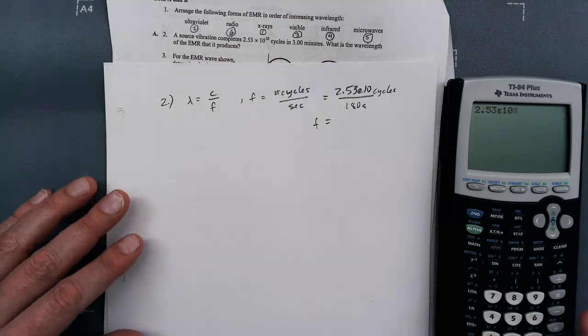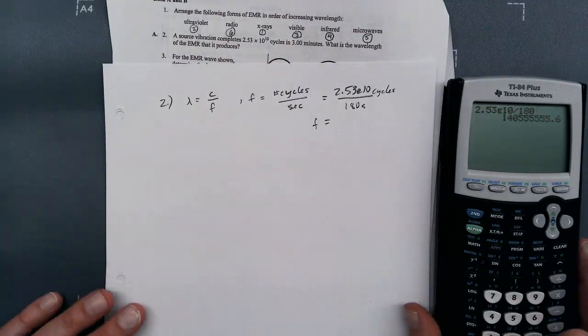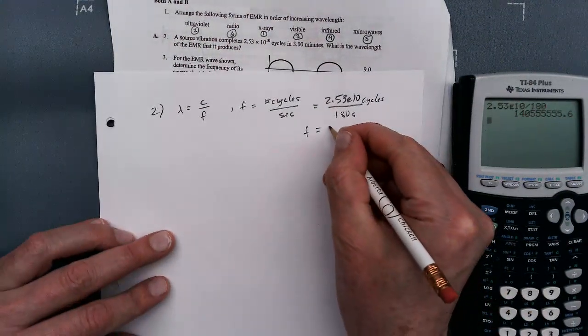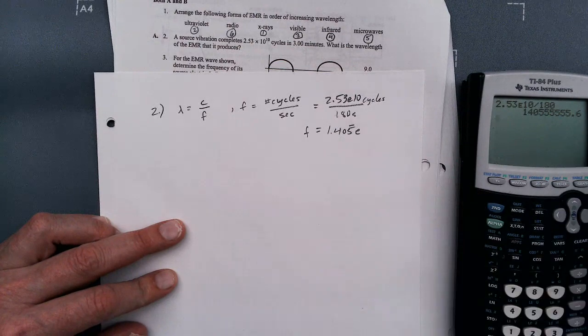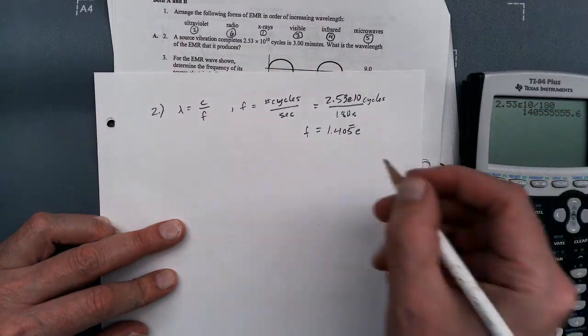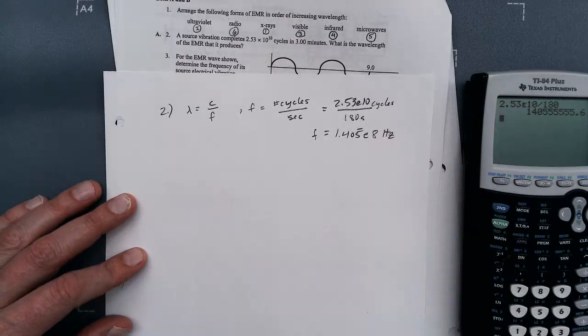All right, so I'm working at 2.53 times 10 to the 10 divided by 180. So the frequency is 1.405 repeating times 10 to the 8. Okay, and the unit would be the hertz.